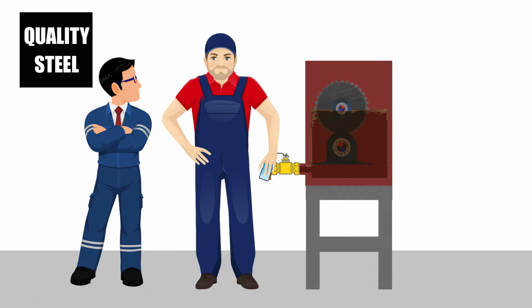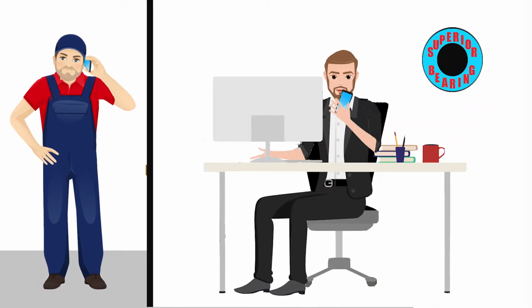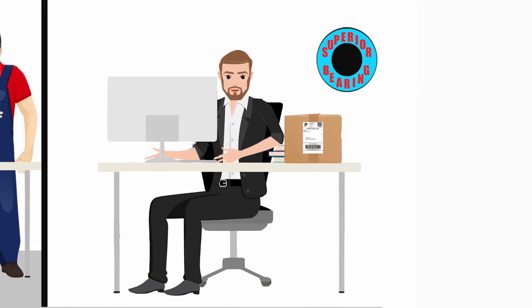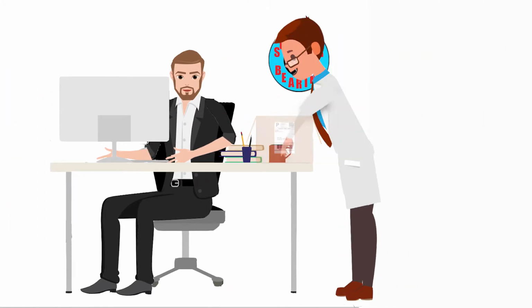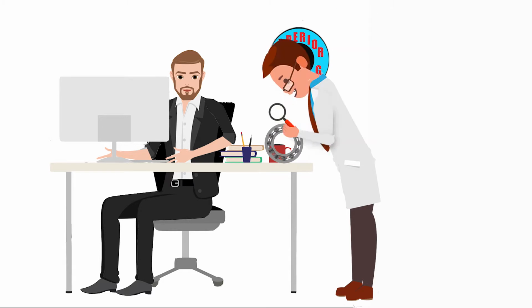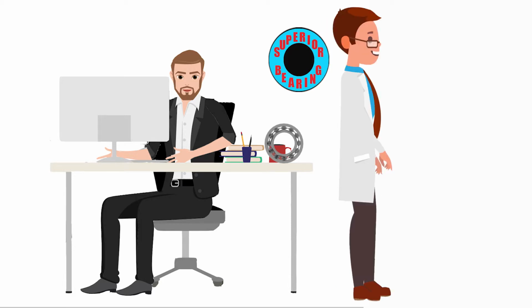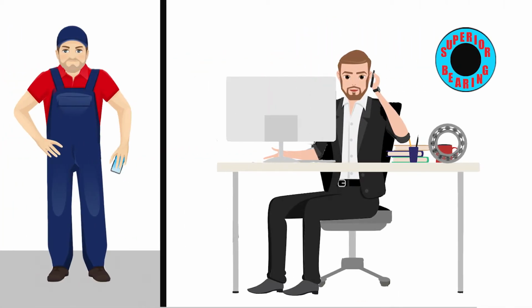So John decided to pick up his phone and call the bearing company and get their advice. The bearing company asked John to send them one of his damaged bearings for failure analysis, which he immediately did. Upon arrival, the bearing company had its technicians inspect the bearing. After a close review and internal discussion, they called John back to tell him what they found.